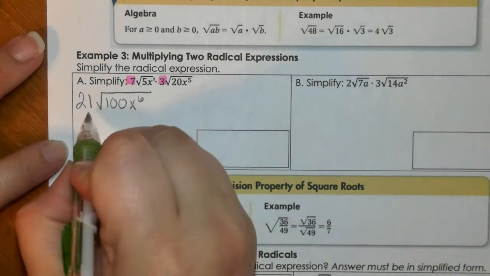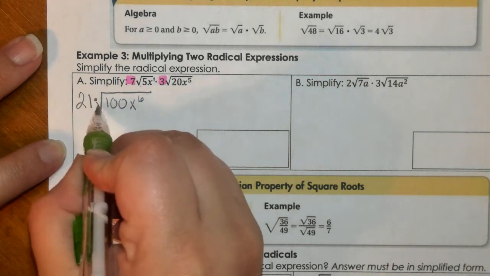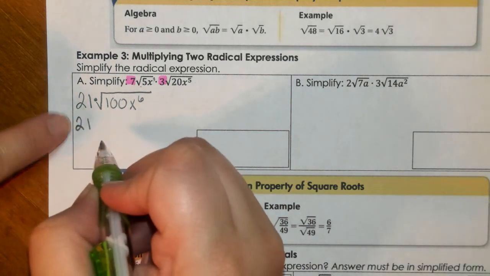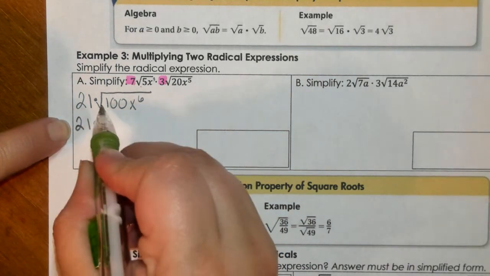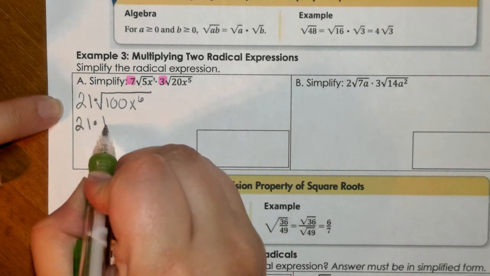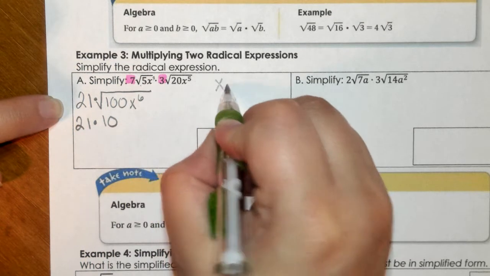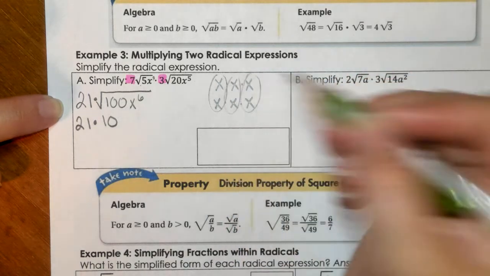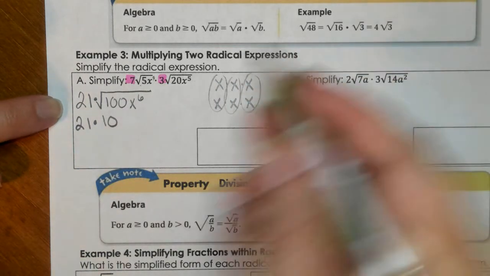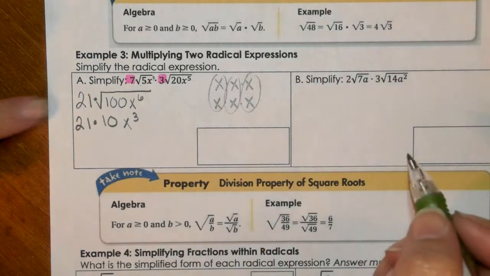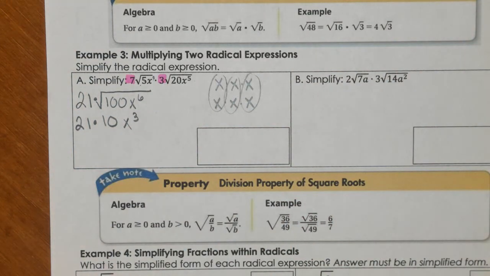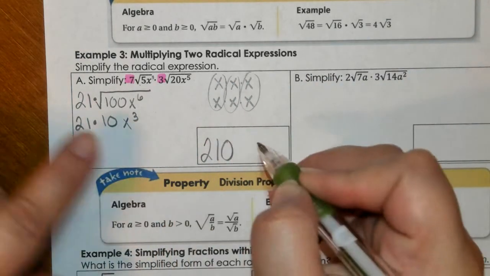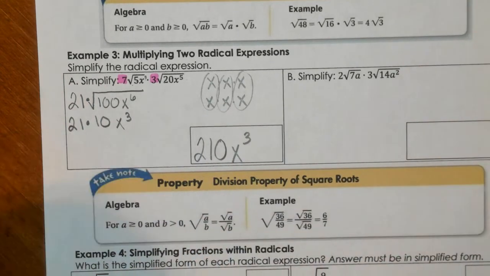All right, so first thing, you have to know that this means 21 times the square root of 100 x to the sixth. So that 21 is going to be a staple. It's not going to really go anywhere. We're going to keep it right there. Okay, times, well, the square root of 100, perfect square, is 10. And if I wrote out 6 x's, 1, 2, 3, we have 3 pairs. So there's no leftover, so that would go on the outside of the radical. Well, as you can see, there's nothing left over, so I don't need a radical. And I would go ahead and multiply these two numbers to get 210, and then bring x to the third down. Let's try it again.